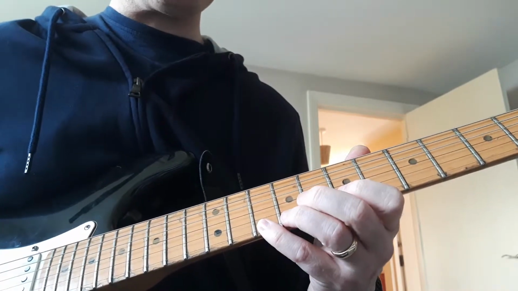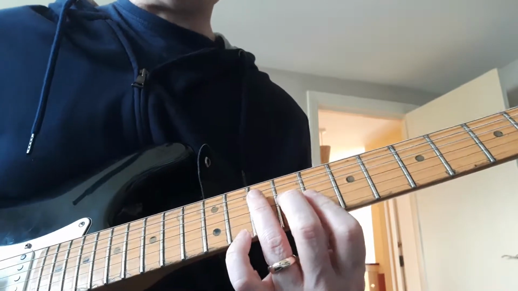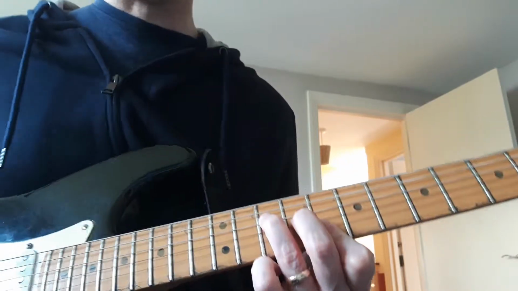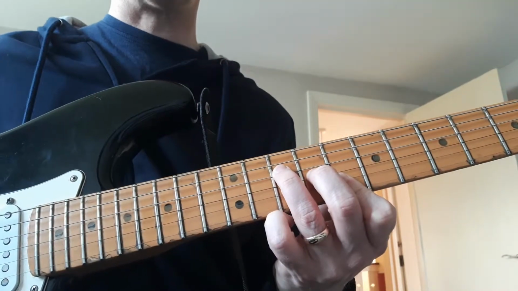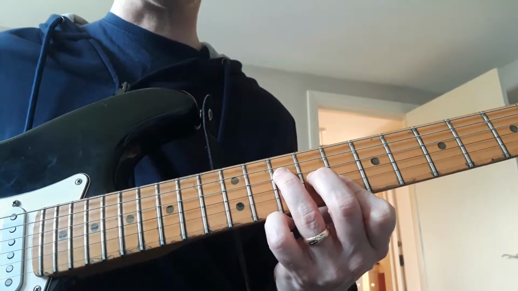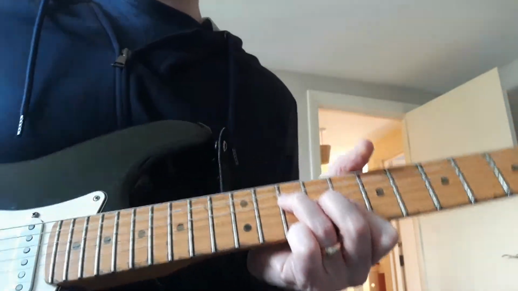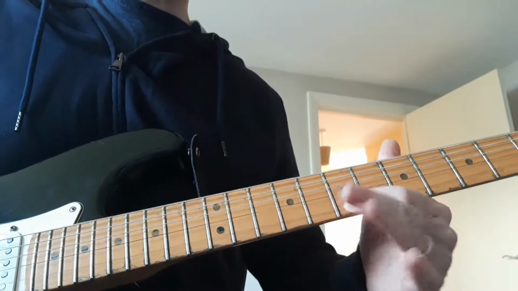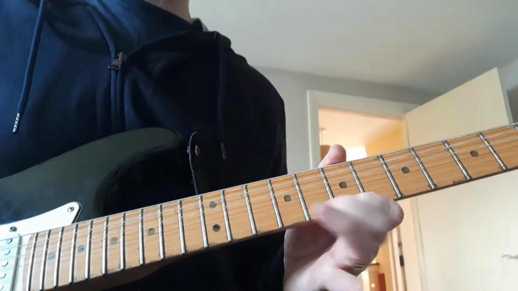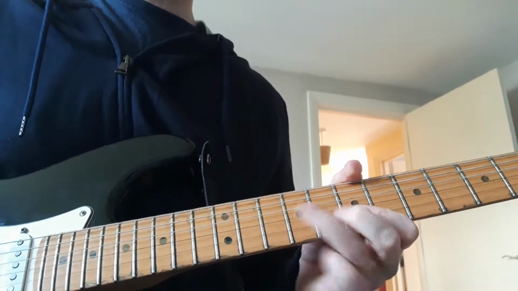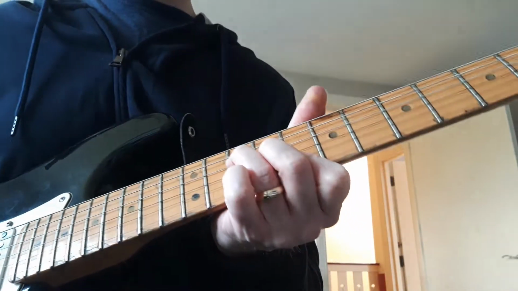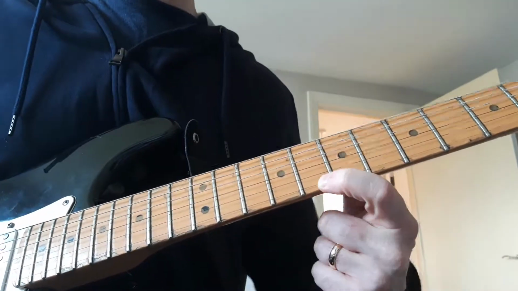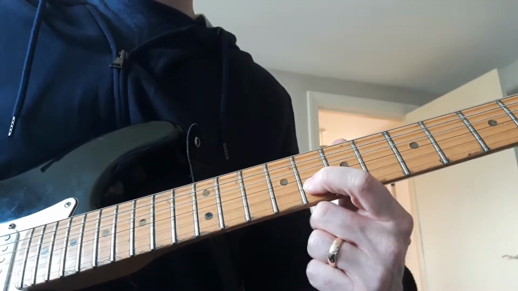So this exercise still holds true, but what's really useful is to see how this fits around your F shape. So your F shape is here, and for me this is a really useful way to get into this mode if I'm soloing. I'm going to think, okay, there's my home shape, and then as soon as I want to get into that Lydian sound, I just drop back one fret. And suddenly that scale becomes available, just by dropping down either from here to here or here to here.